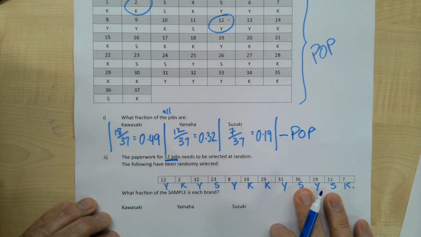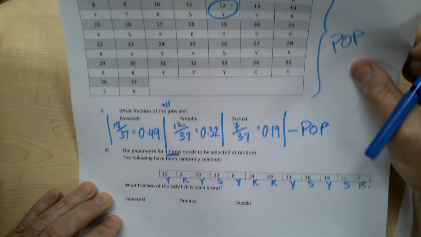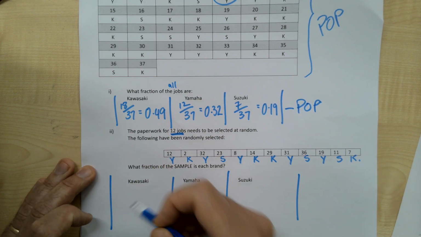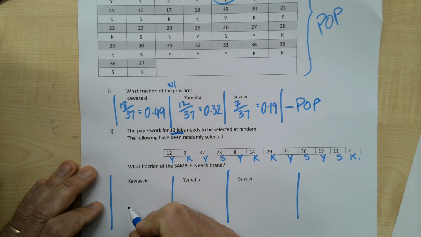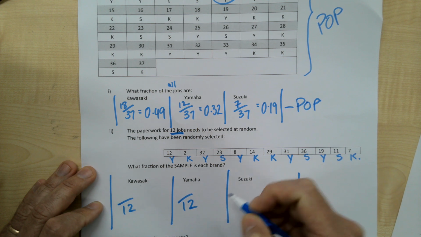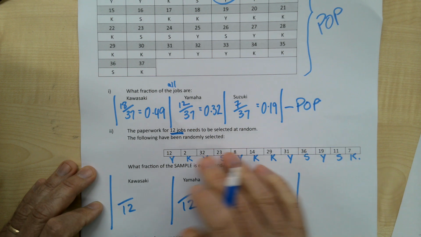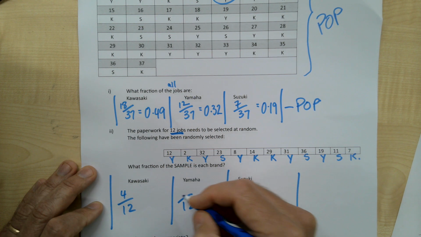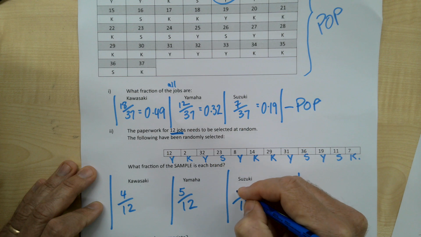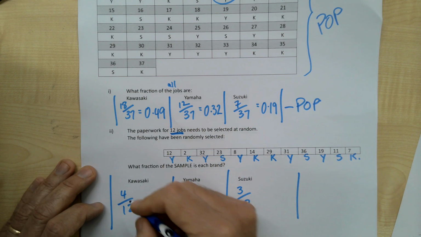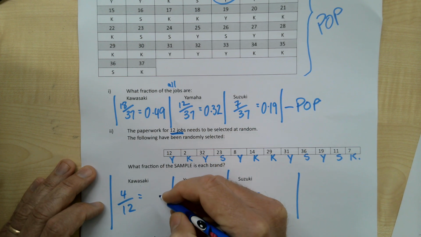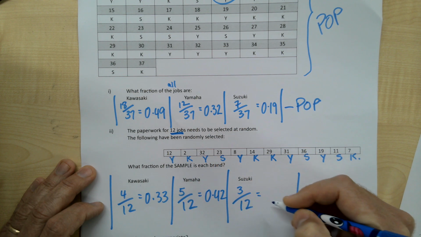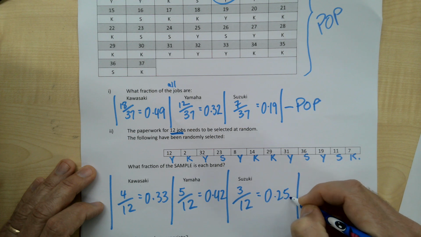All right, so what's going on? For each brand, for Kawasaki, well actually they're all going to be over 12, aren't they? Because that's how many is in the sample. We've got 12 in the sample. If you count, there's 4 over 12, 5 over 12, and 3 over 12. That's what happened in the sample. And we just go along and do this. So it's 0.33, 0.42, and 0.25.